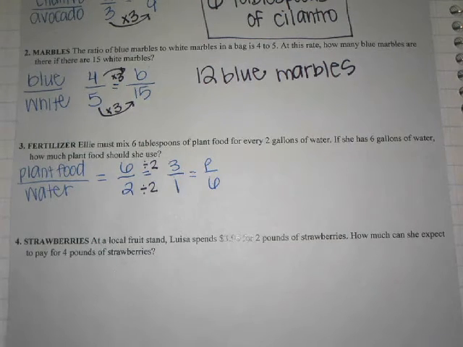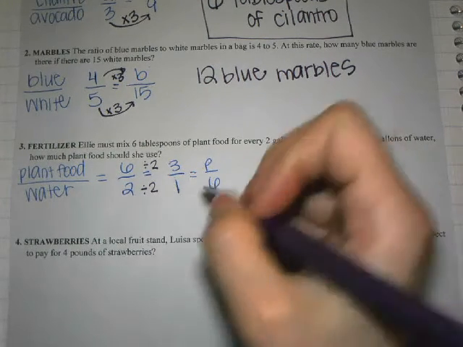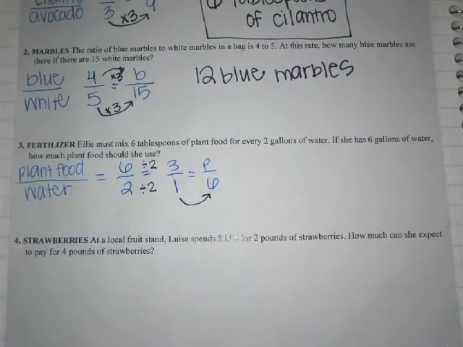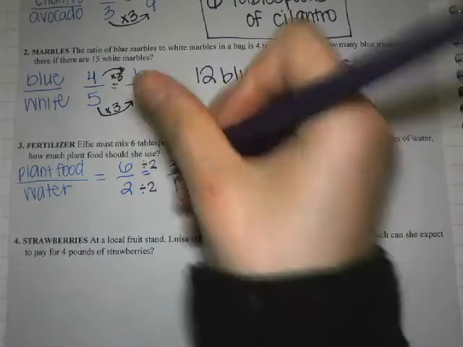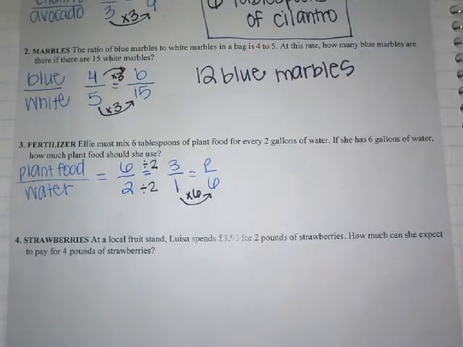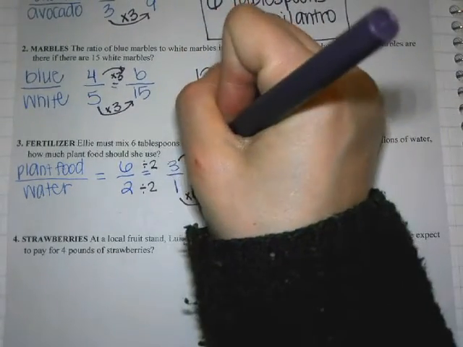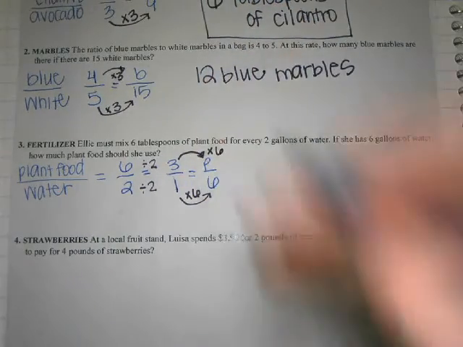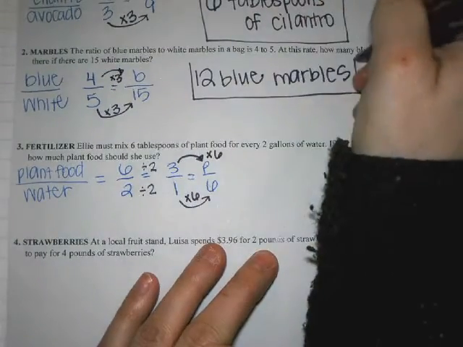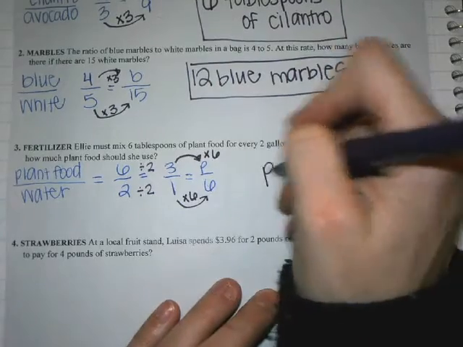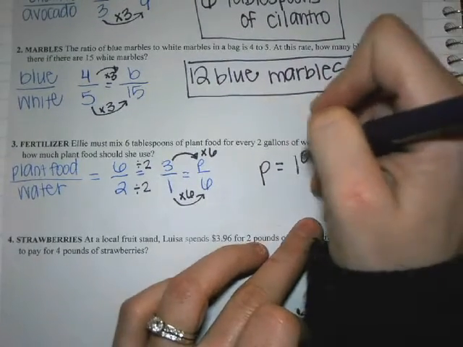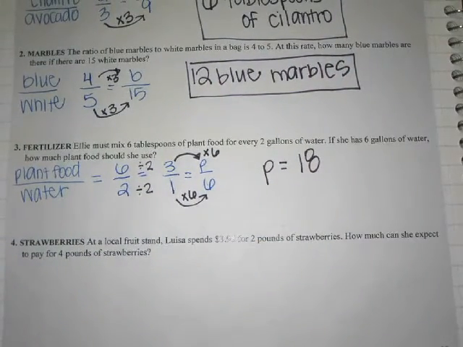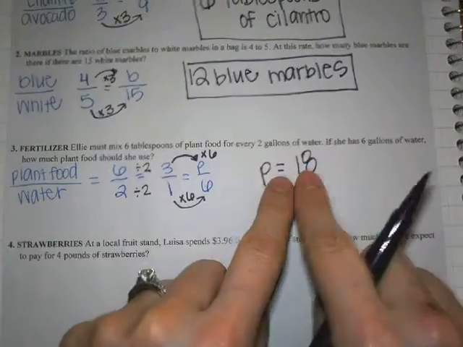Okay, guys, so now how do we get from 1 to 6? And whatever we do to the bottom, we have to do to the top. So what is P gonna equal? 18 what? What's my label?